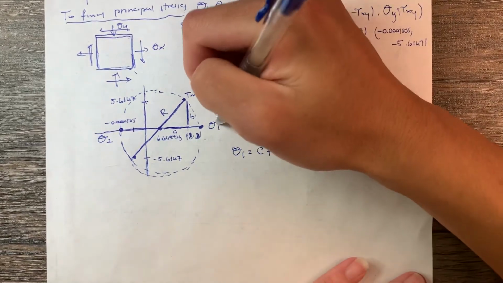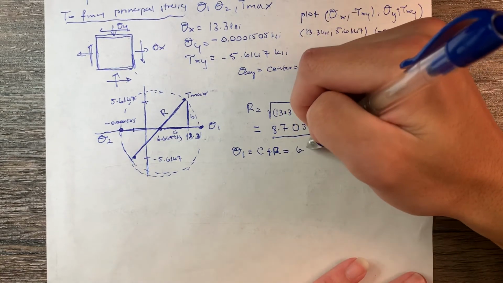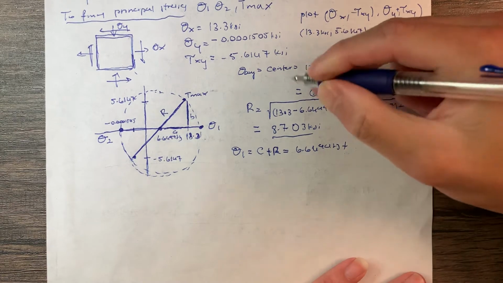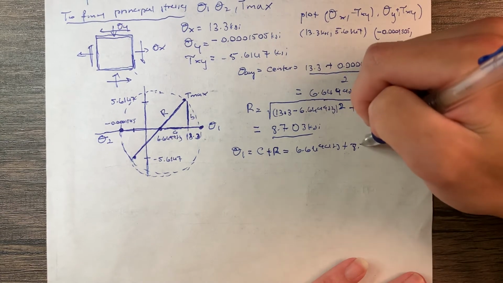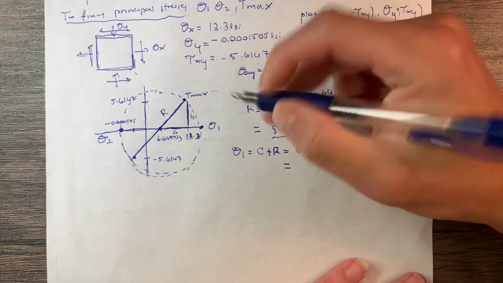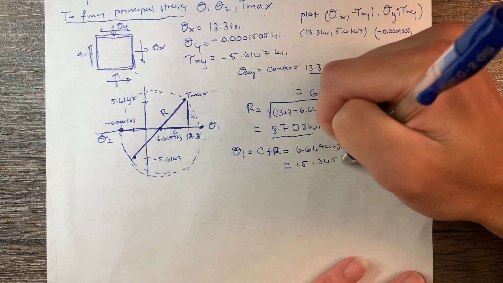Sigma 1 is supposed to be positive, so the center, 6.649923, plus the radius, 8.703 KSI, equals 15.345 KSI.